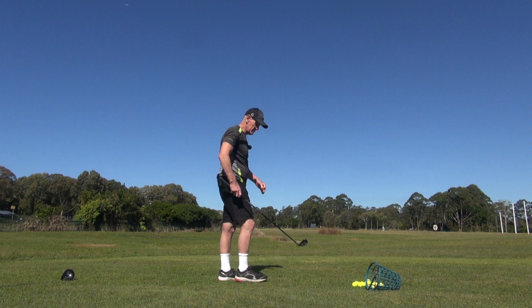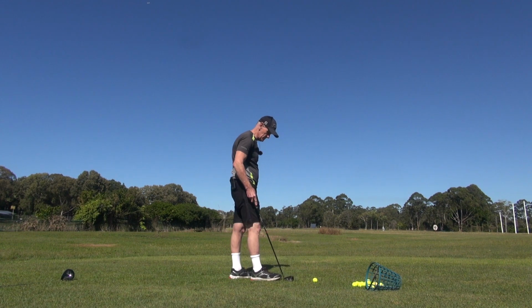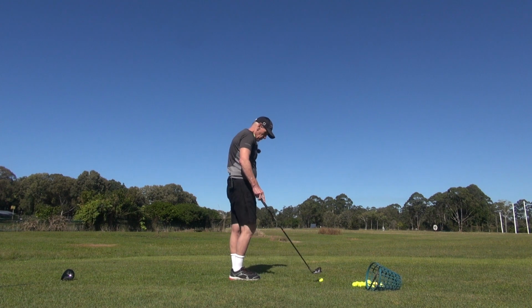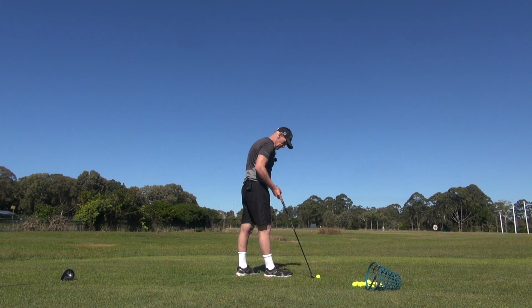Just hitting the irons in that direction there, because the wind is really strong now, and I want to sort of try and hold it into the wind.